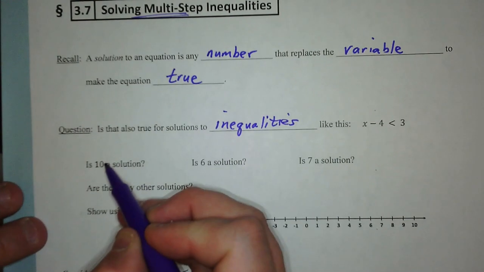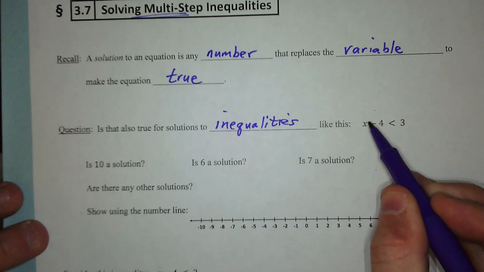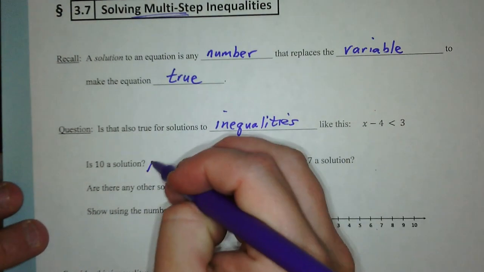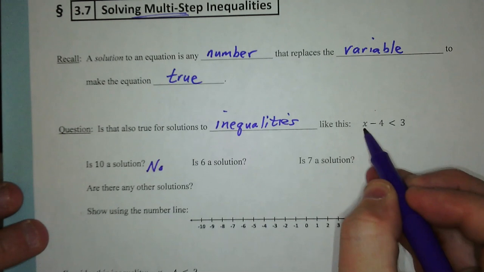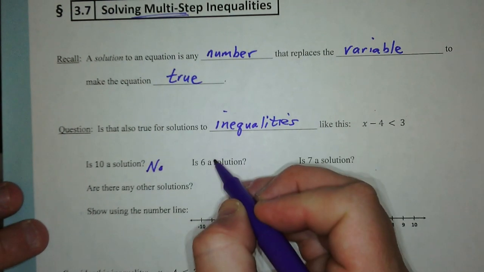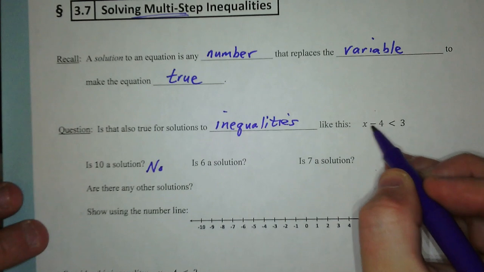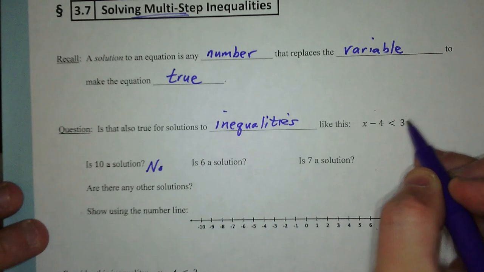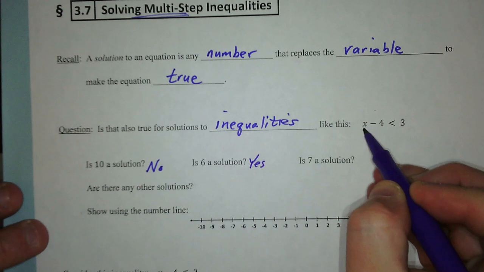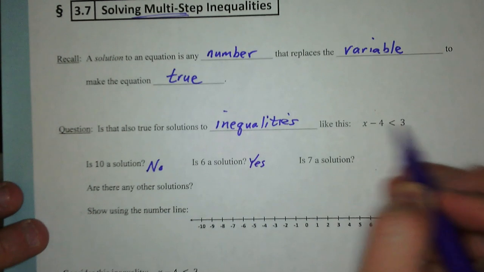So, is 10 a solution? 10 minus 4 is less than 3? I don't think so. I think that's a no, because 10 minus 4 is not less than 3. Is 6 a solution? 6 minus 4, is that less than 3? Yes, because if you replace the x with a 6, it does make this true.